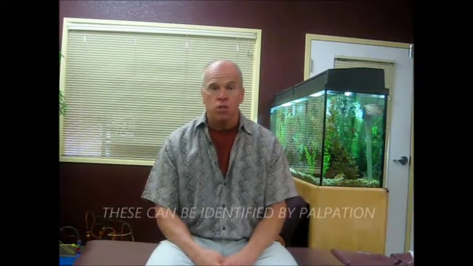Well, how about a varicosity of the posterior tibial vein or other superficial veins in this area? Varicosities could occupy space and compress the posterior tibial nerve. How about a lipoma, a little fatty deposit? How about a ganglion? How about hypertrophy of the tendon sheaths of the tibialis posterior, the flexor digitorum longus or the flexor hallucis longus?